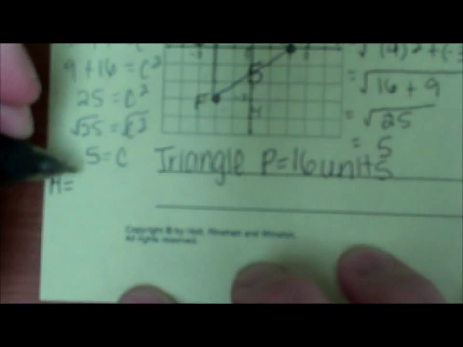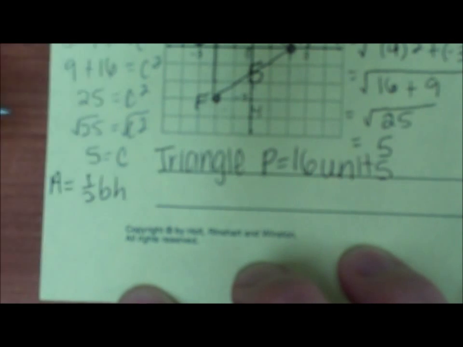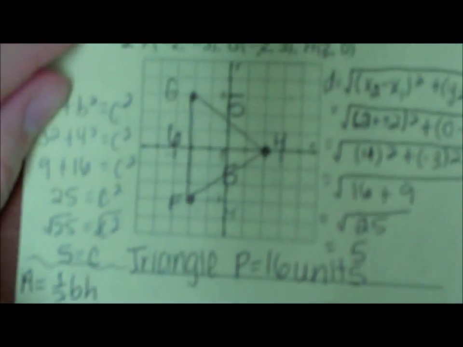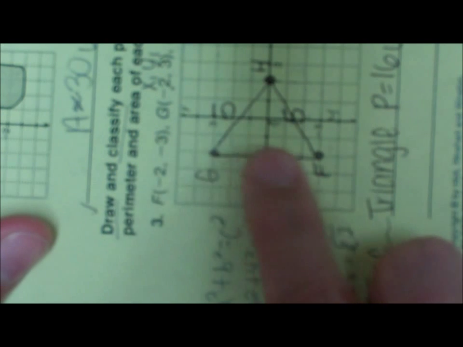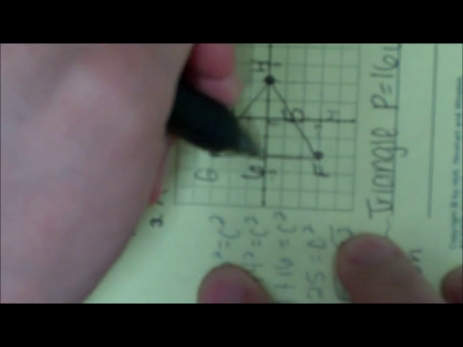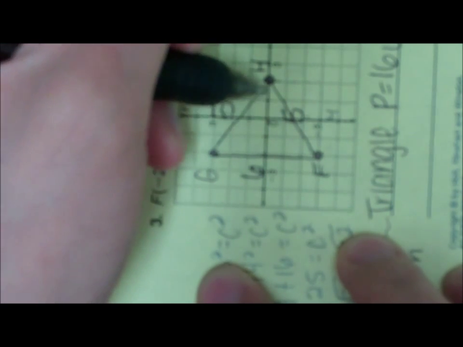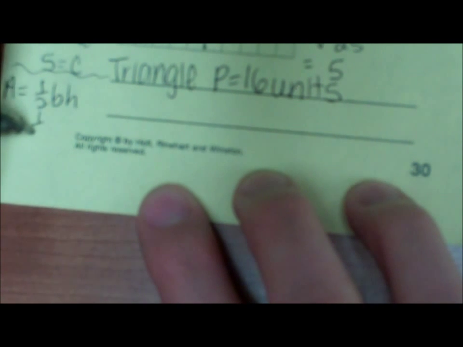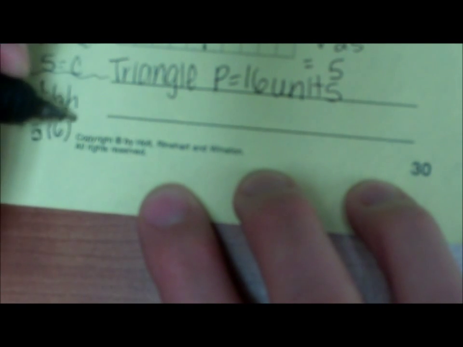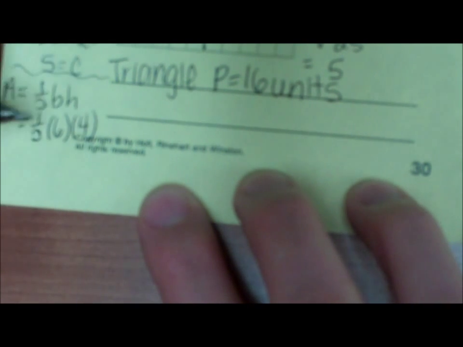Area of a triangle is 1/2 base times height, or base times height divided by 2. Now remember, if we're looking at our triangle, this would be our base, and the height is always perpendicular to the base. So our base would be 6 in this case, and our height would be 1, 2, 3, 4. 4 units. So we got 1/2 our base, 6, times our height, 4.